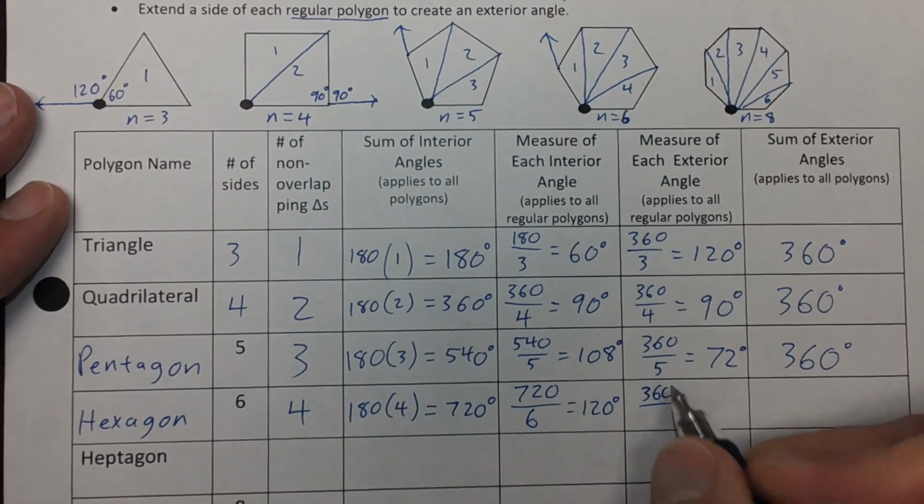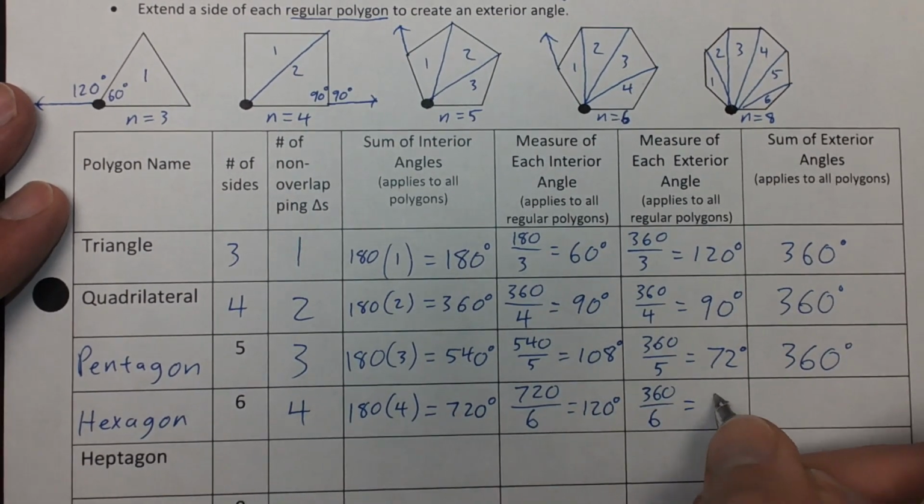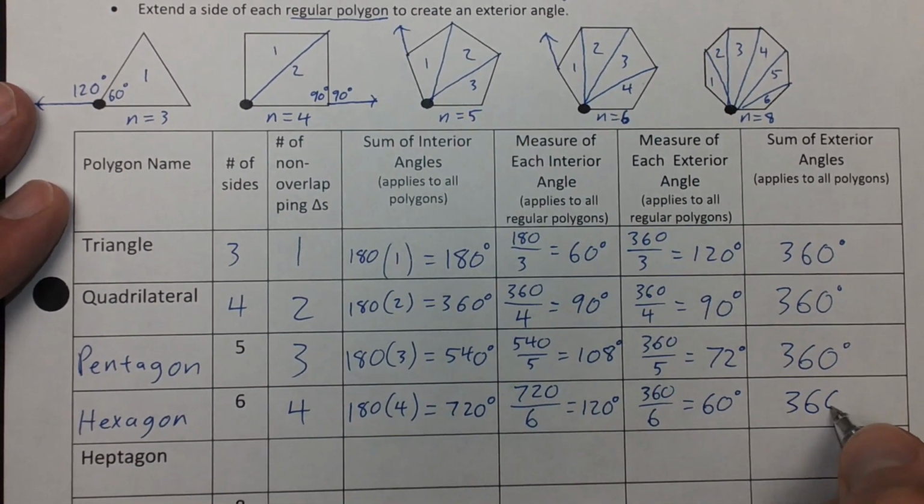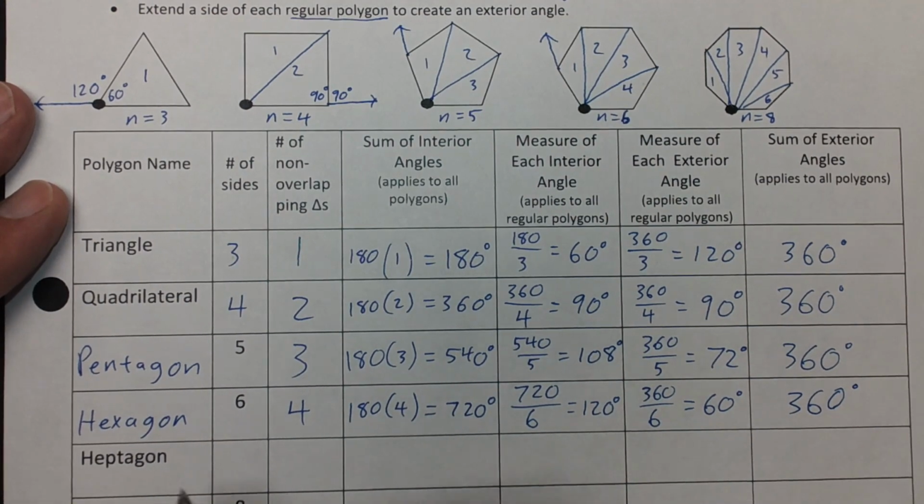So it's 720 over 6, which is 120. Each exterior is 360 over 6, which is 60 degrees. Again, these are a linear pair. The sum of the exterior is 360 degrees.